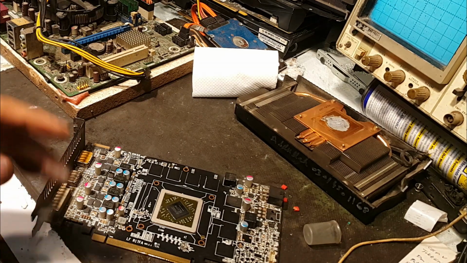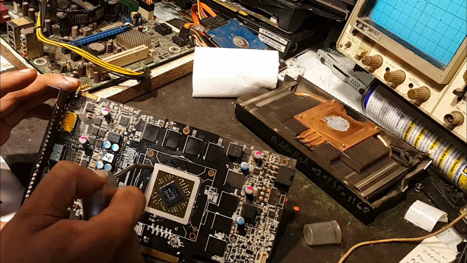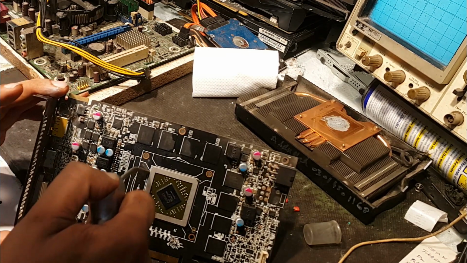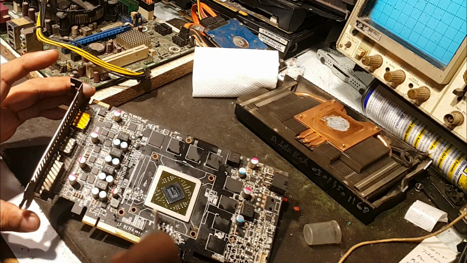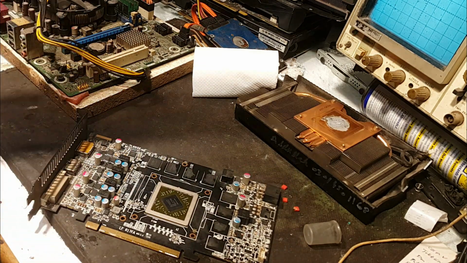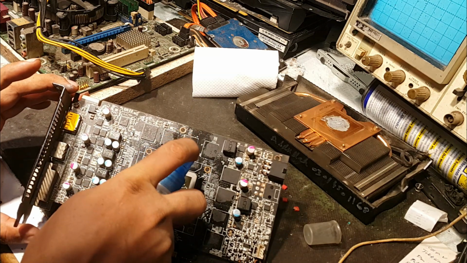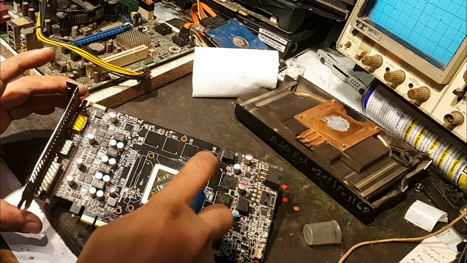And with the help of compressed air I will wash it out. There I can see dust, a lot of dust, so I have to do this again. One more time I will wash it.